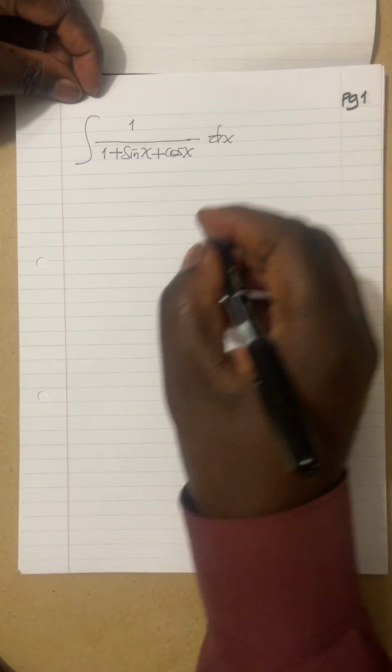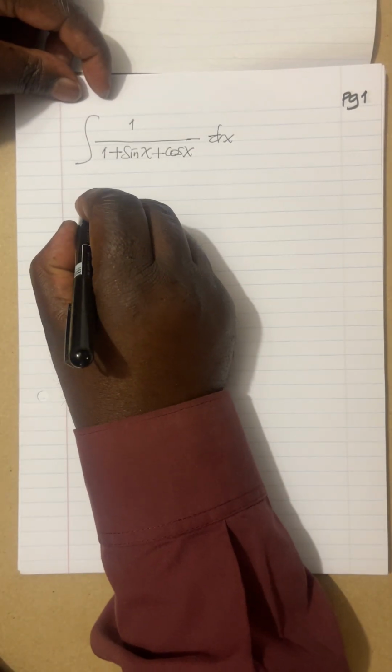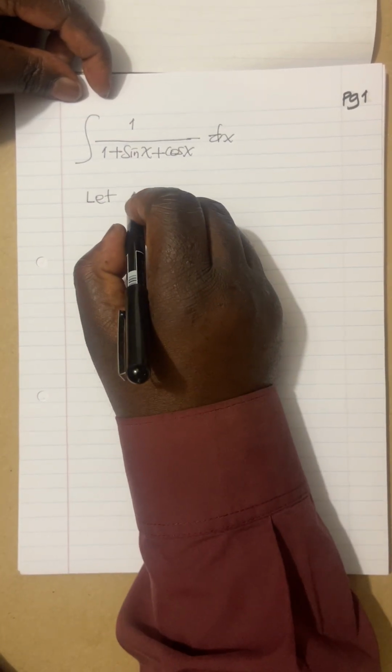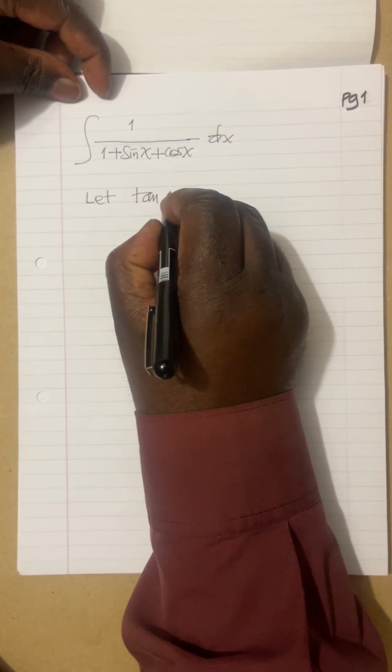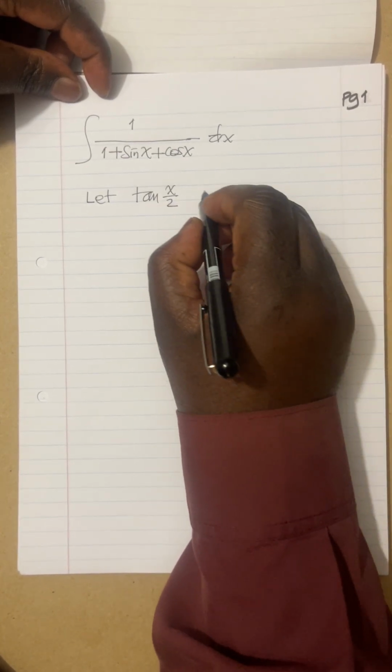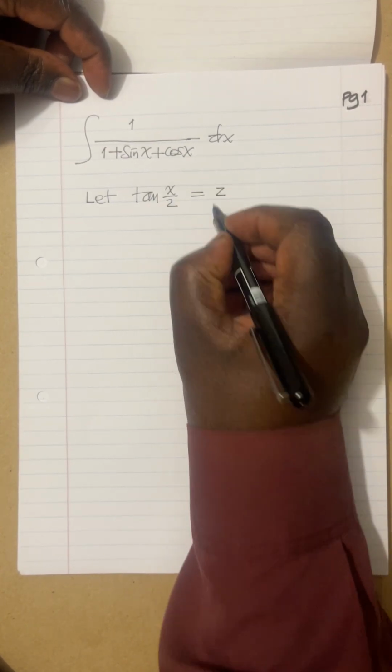Now this substitution, I spoke about it in the previous video. Let me just remind you, the essence of this substitution is to let tan of x over 2 be equal to z.